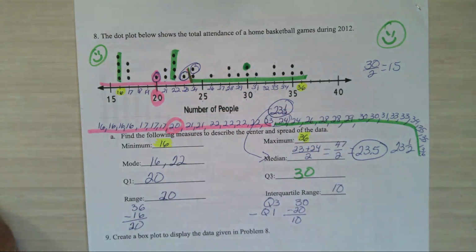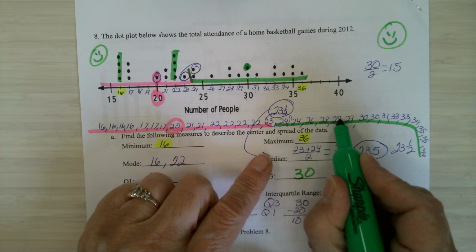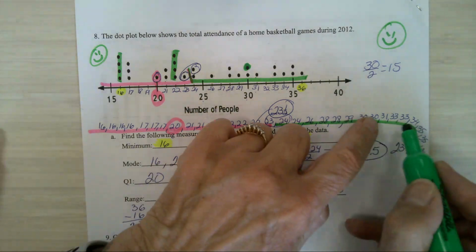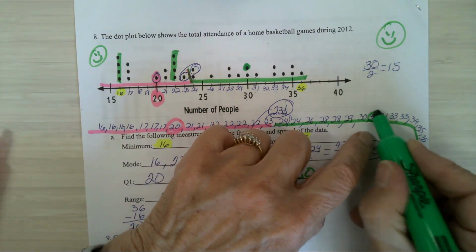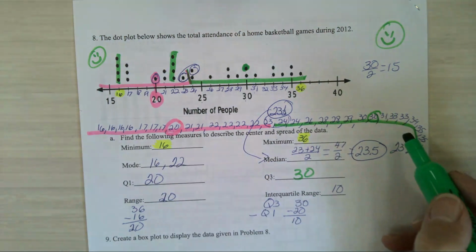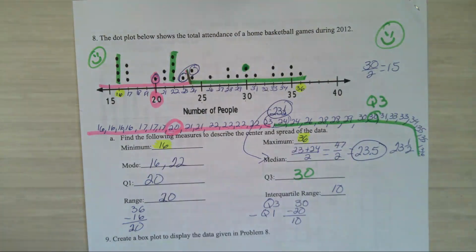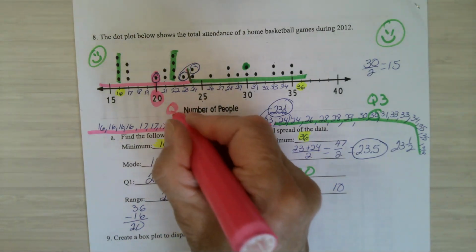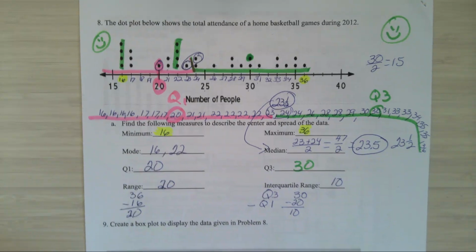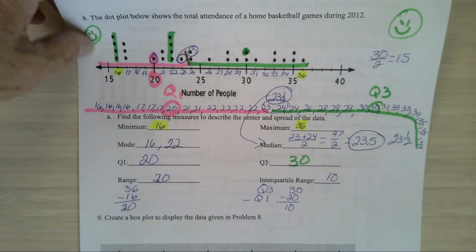And the middle number on this one, 1, 2, 3, 4, 5, 6, 7, and it's 30, giving you your Q3 and your Q1. That's just another way of doing it instead of the box using the dot plot.